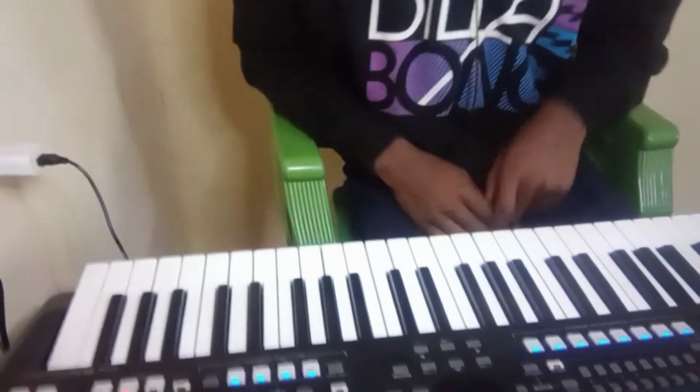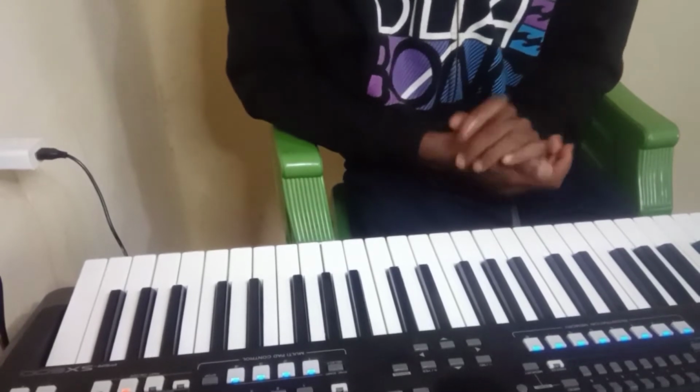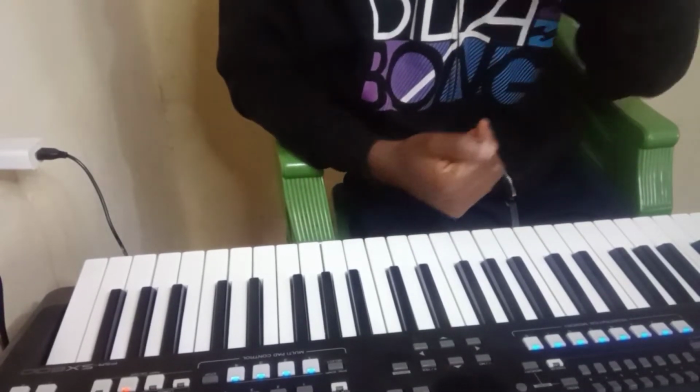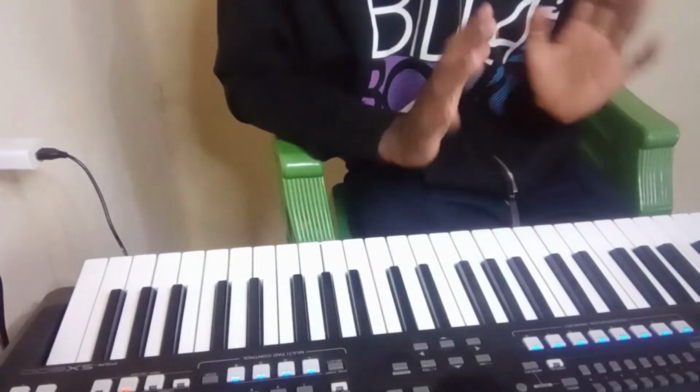So with that in mind, the other thing we're going to look at is how do we go about this? Now we have everything. How do we go about it? Let me explain. The distance from C, I'm sure you know how to name the keys. If you don't know, you can drop a comment and I'll help you in getting them. It's very, very easy.